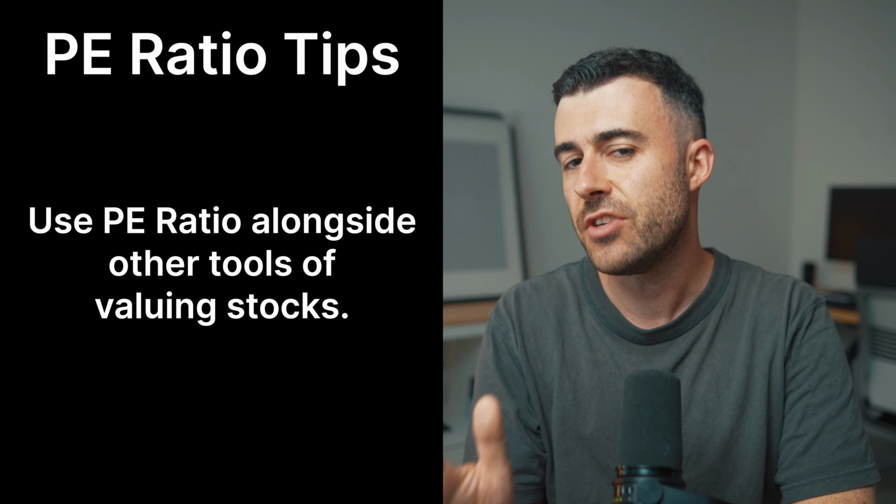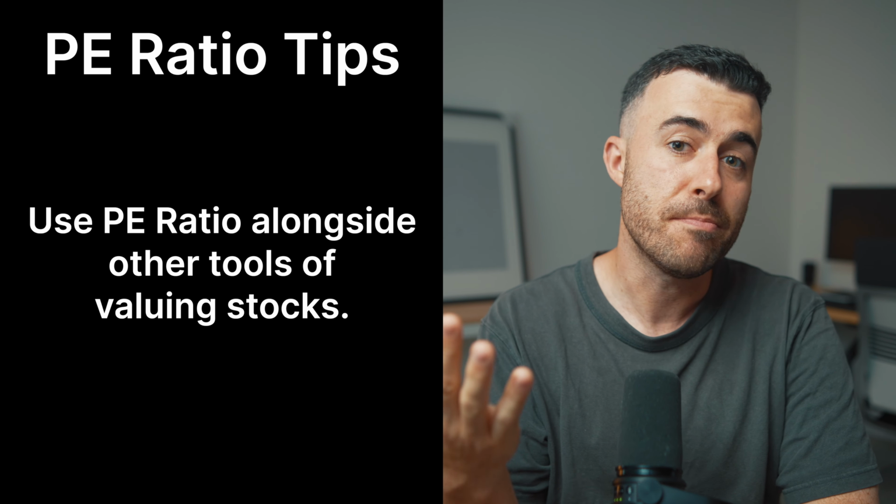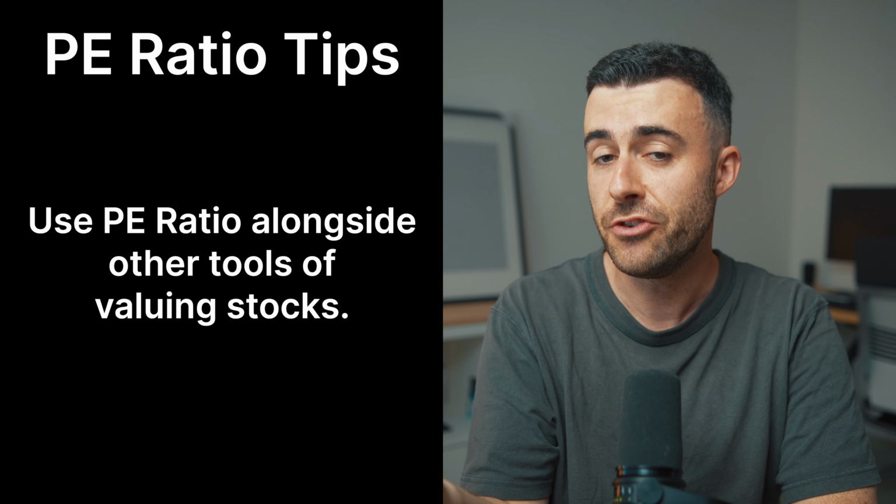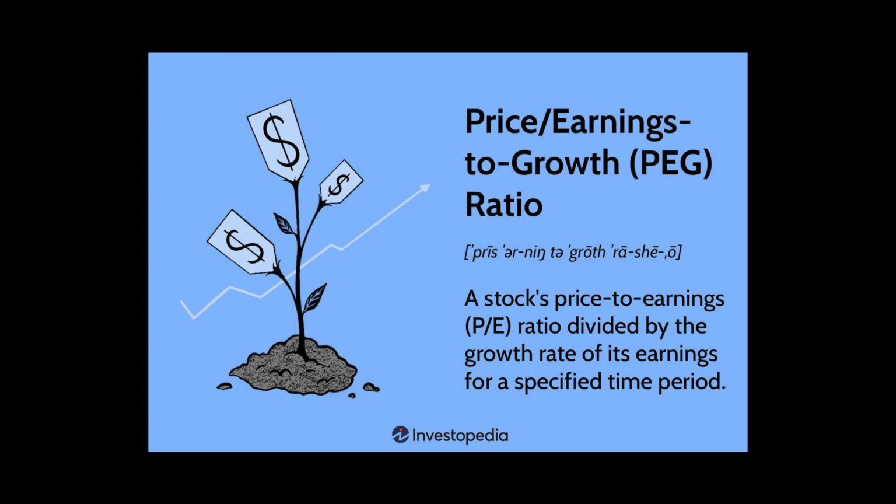And number three, as I've just said, try to never use this measurement alone. Combine it with other things such as a company's growth potential. There's actually a ratio called PEG or PEG, however you want to say it, that can actually help you with this. Take a look at things like debt, a company's margin levels, and even more fundamentally, just general news and potential risks that the company could pose in the future. Combining all of these together with the PE ratio is going to give you a much clearer indication on a stock's value rather than just using the PE ratio alone.